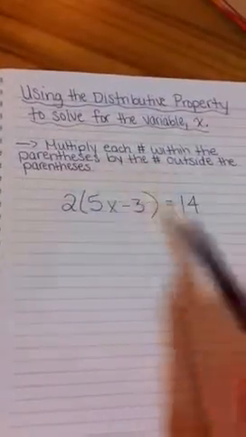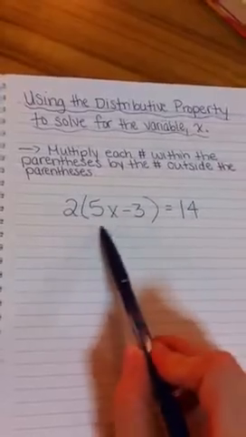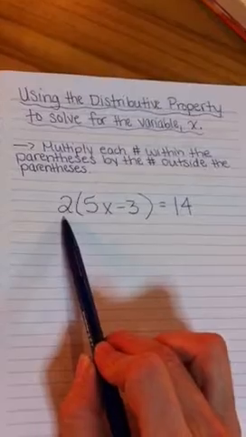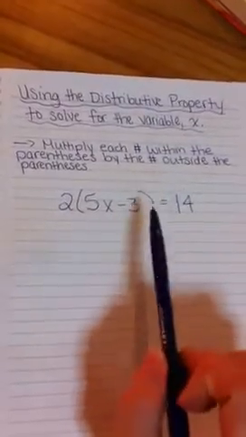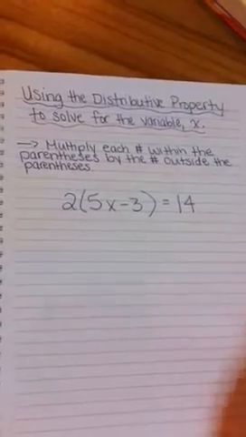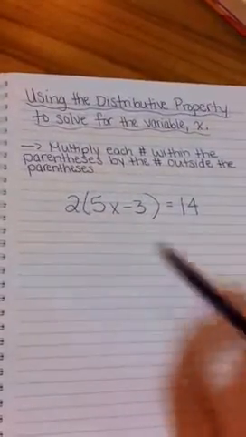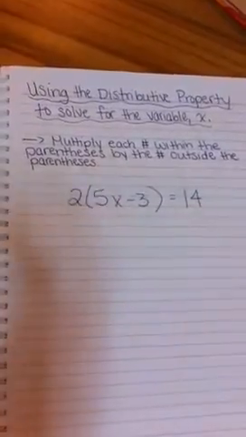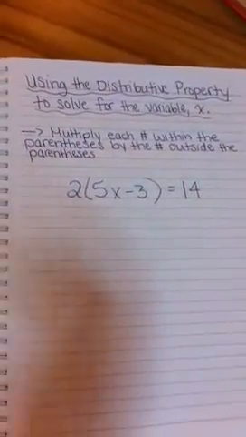This is when you multiply each number within the parentheses by the number outside of the parentheses. In this case, that would be 2. If at any time you need to stop and take notes on this, that would be fine. If you wanted to pause this now and write this down in your notes, that would be fine. I'm going to continue on with showing you how to solve this problem here.